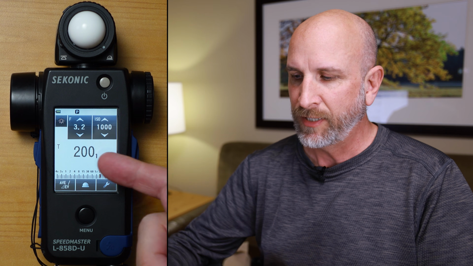So for example, if we take this and put it in aperture priority mode, now I have my ISO and my aperture value. It's solving for shutter speed. So the scale is going to show shutter values. If I put this to lux, it's going to show me lux values. Or if you have foot candles set up for your meter, however you have your meter set up, whatever it is that you are metering on the scale by default, that's what's going to show up.